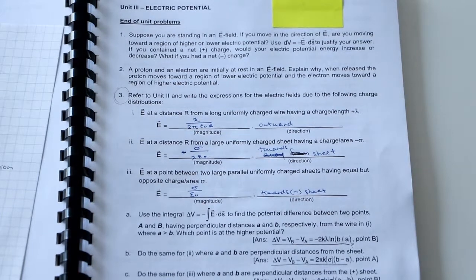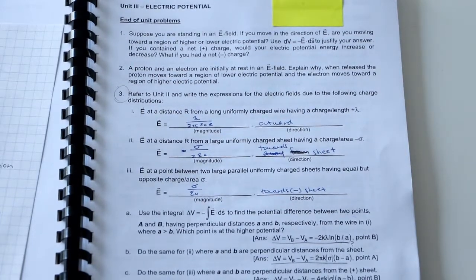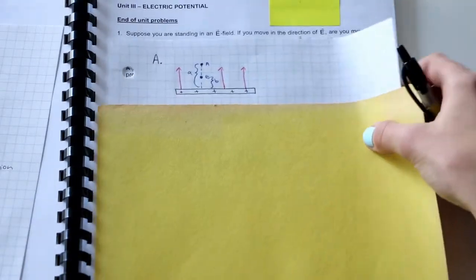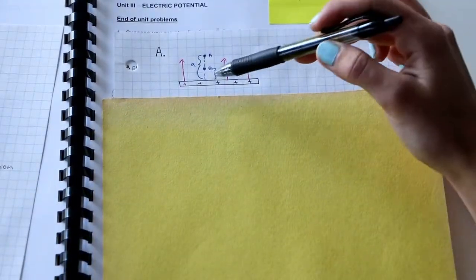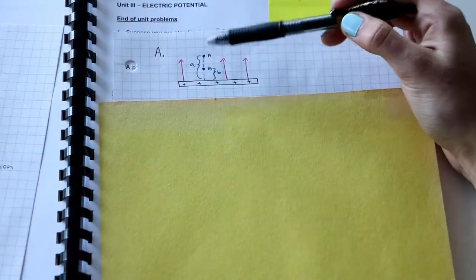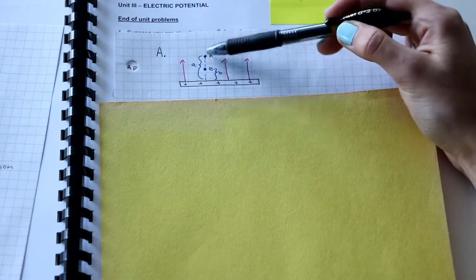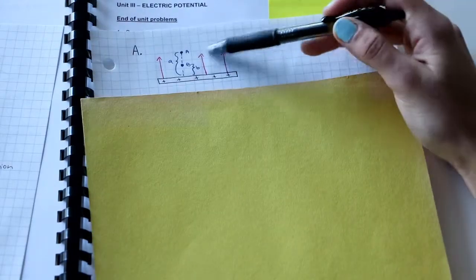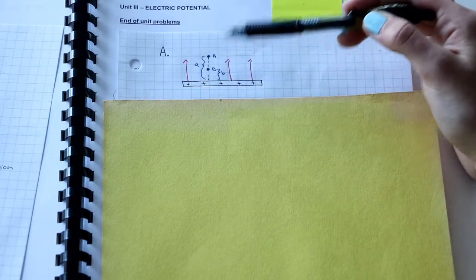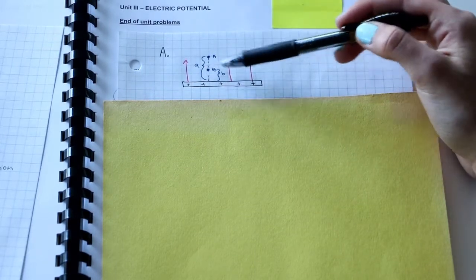First, we're going to draw a picture. This is your positively charged wire, and the E field is away from it. And this is point A. It's a greater distance away from the wire than point B. So distance from the wire to A is little a, and distance from the wire to B is little b.